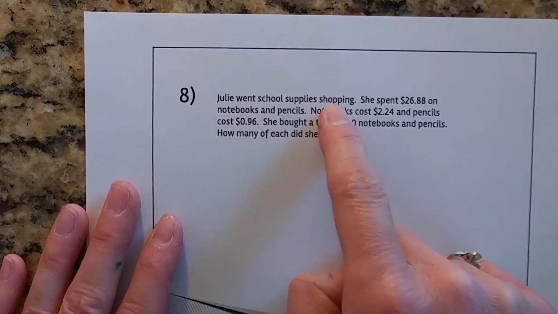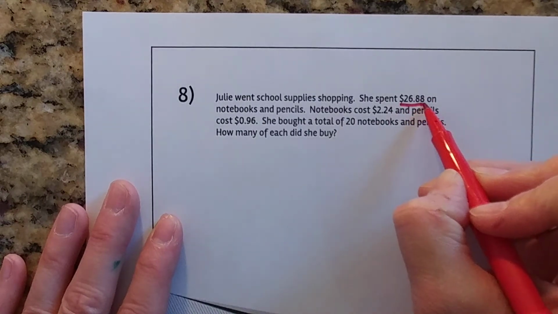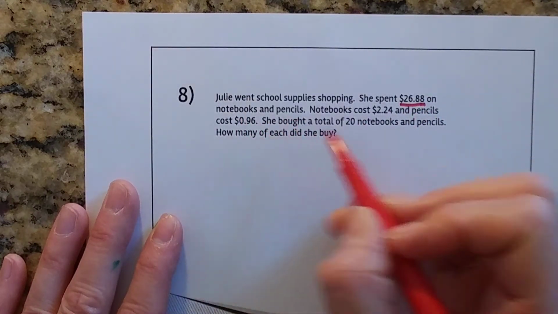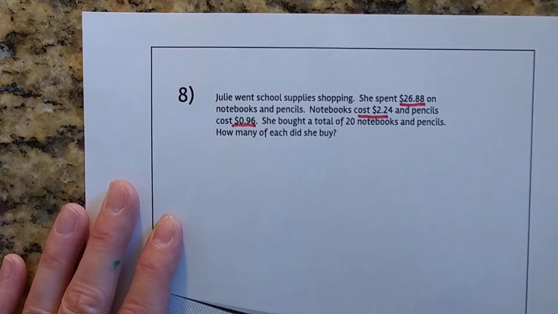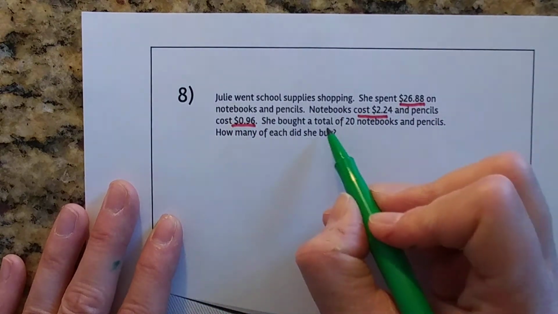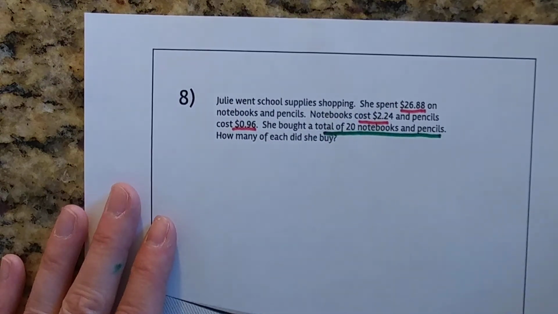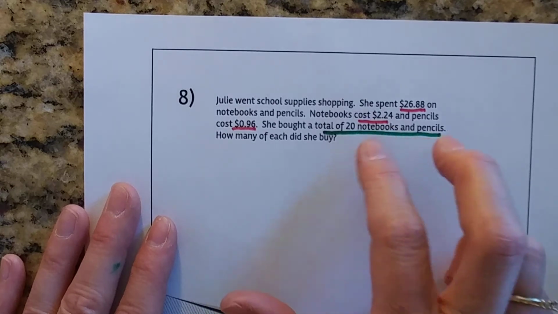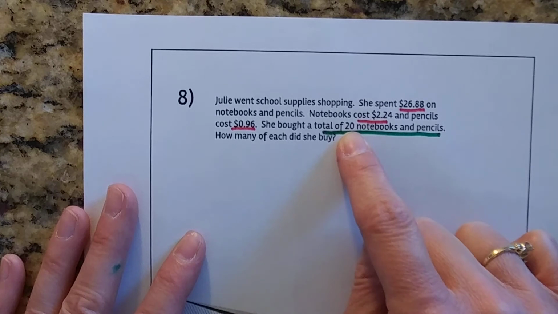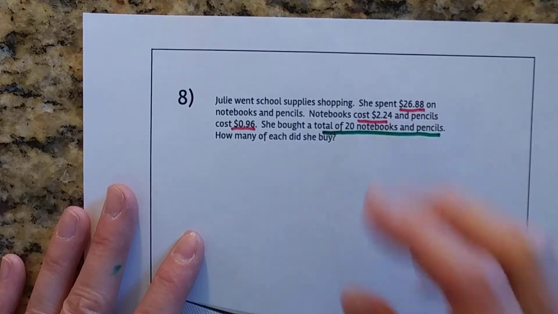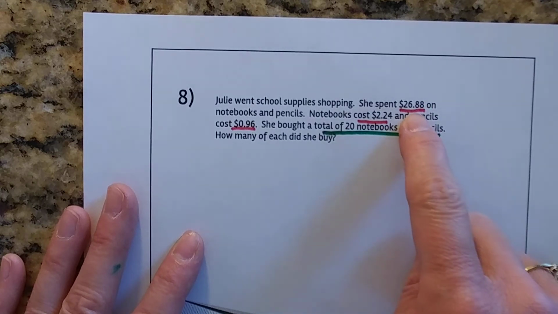Julie went to school supply shopping. She spends $26.88 on notebooks and pencils. Notebooks cost this, pencils cost this. And it tells us that she bought a total of 20 notebooks and pencils. But how many of each did she buy? Did she buy 10 and 10, 8 and 12, 14 and 6? I mean, there's so many possibilities that add up to 20. So writing a system will help us determine exactly how many notebooks and pencils she bought to spend this amount of money.